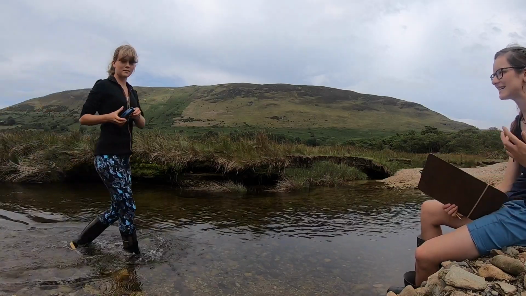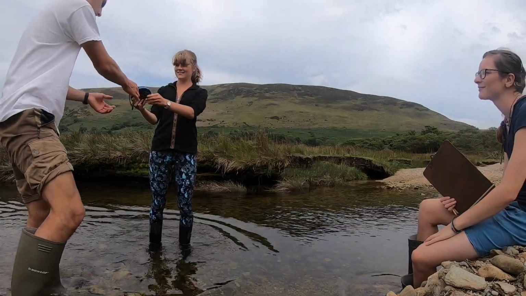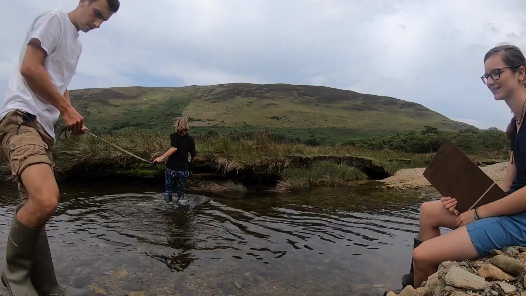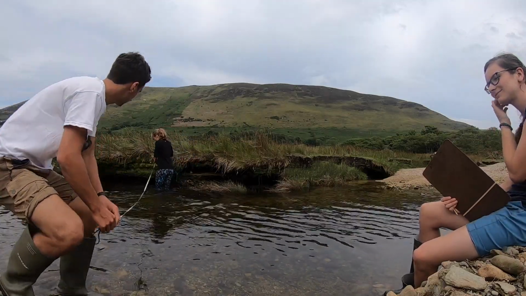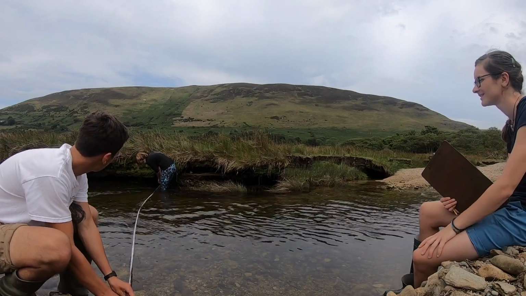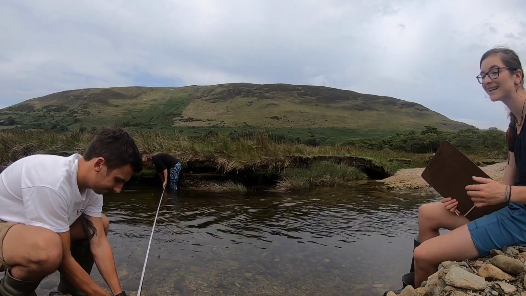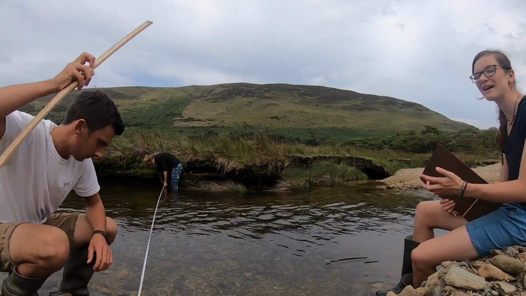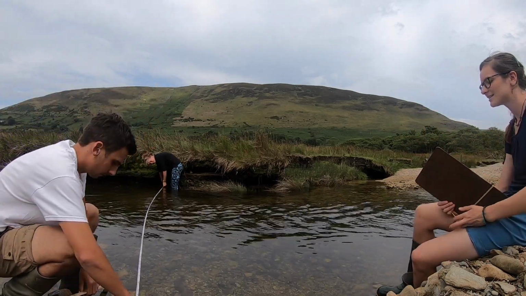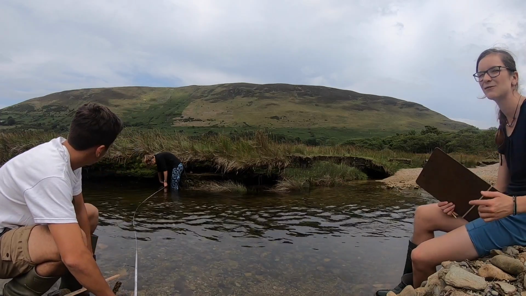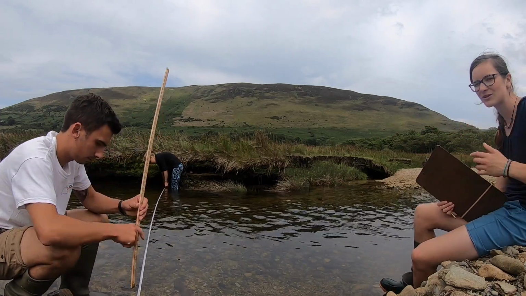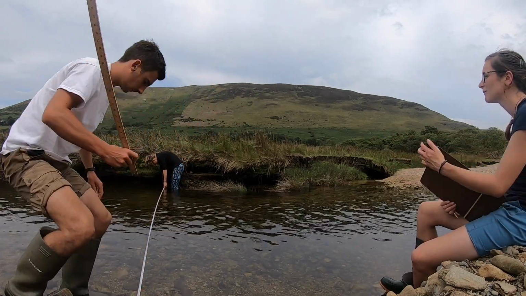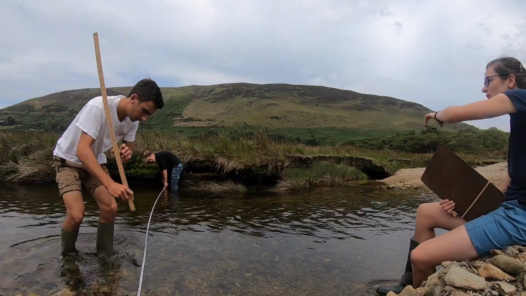For the width, all we need is a tape measure, and we're just going to go from bank to bank, holding it at the height of the water. Next, we're going to use systematic sampling to measure the depth of the river. So we know our width is 5 metres, we then divide it by 10 to get 50 centimetres, and that's the interval we're going to be measuring across in. So we'll start at 0, then measure at 50 centimetres, 1 metre, 1 metre 50, etc., all the way across.